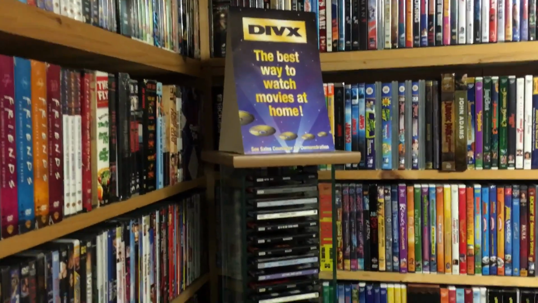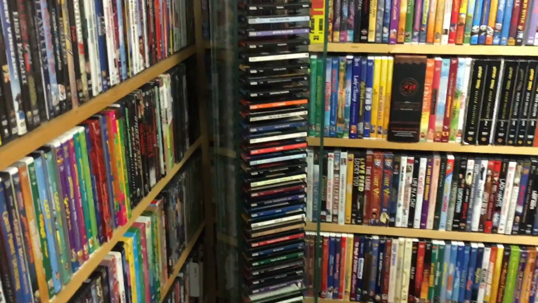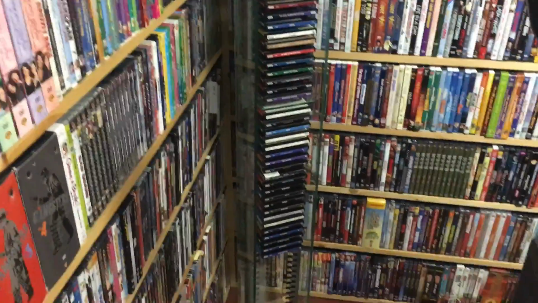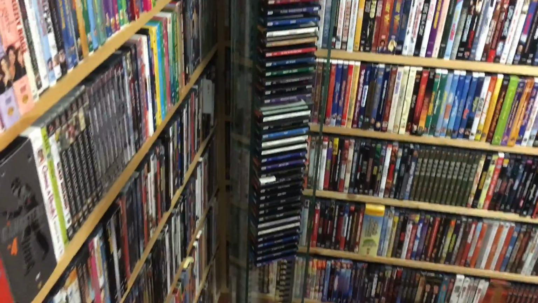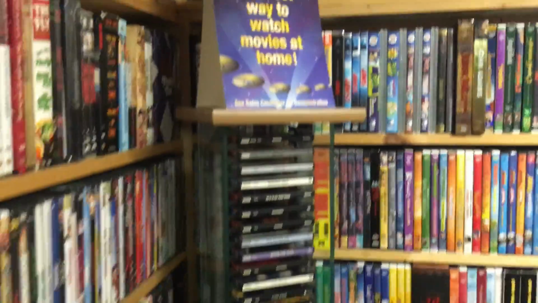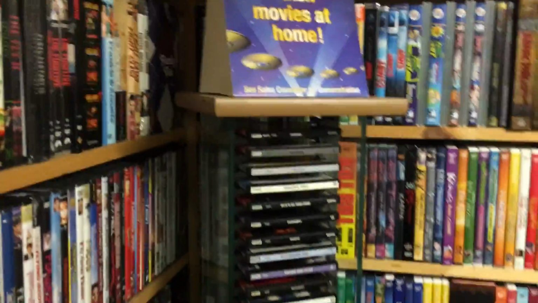DivX is a fun format to collect for, in my opinion, and it is completely a pointless format to collect for, as all but one of these discs are completely unplayable these days, since you need a dial-up service to play any of these, and that dial-up service no longer exists. So I love this CD tower. I like that I can put my DivX counter display right on top of it, and then all my DivX titles down below.